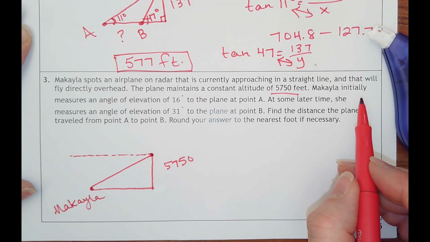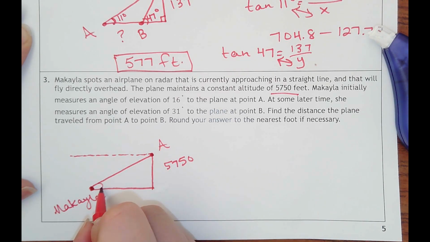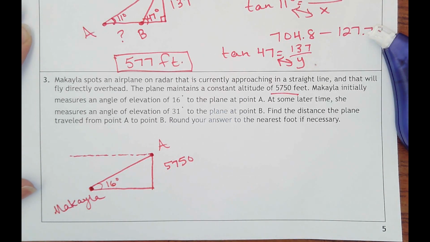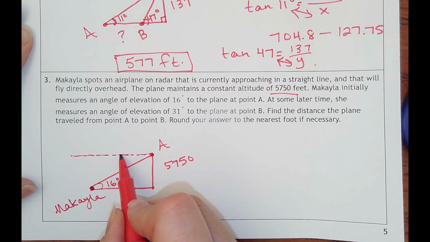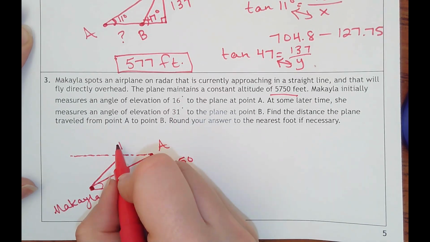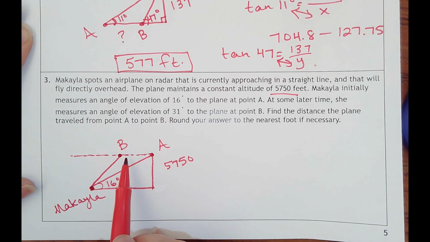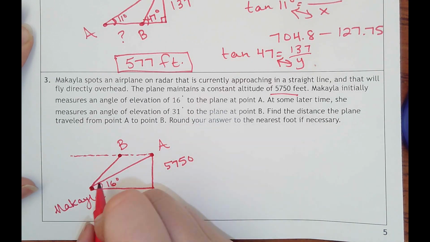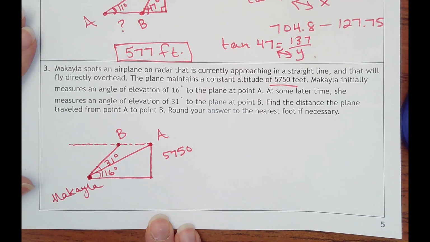Michaela initially measures an angle of elevation to be 16 degrees. So let's call this point A. She's looking up to it, so this is 16 degrees. Later, she measures an angle of elevation of 31 degrees. So the plane has come closer. So let's say here, call that point B. And then we've got 31 degrees. Find the distance the plane traveled from point A to point B.